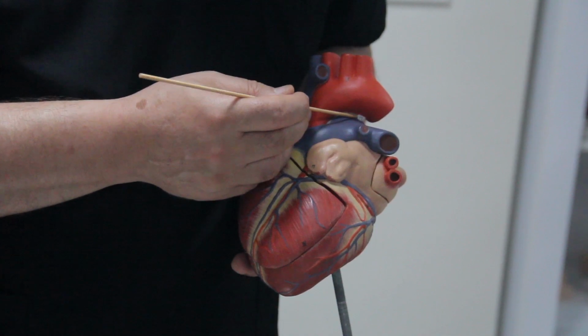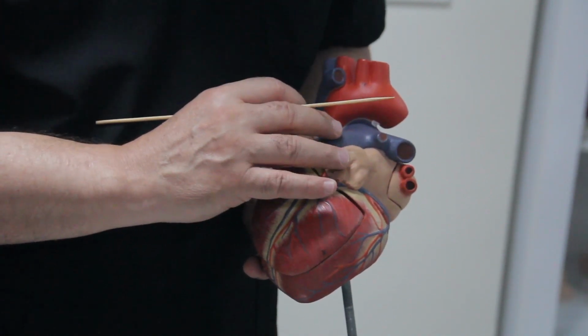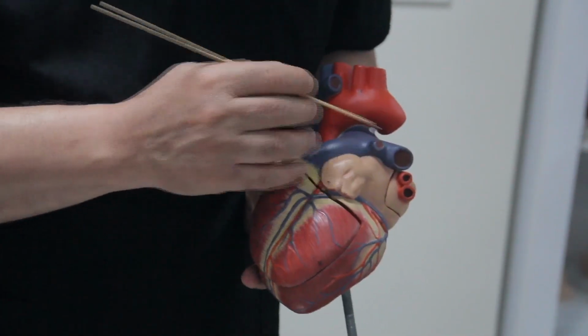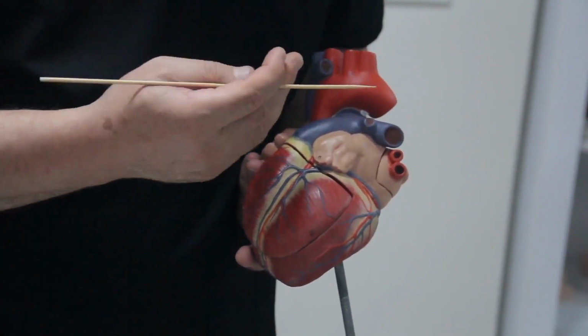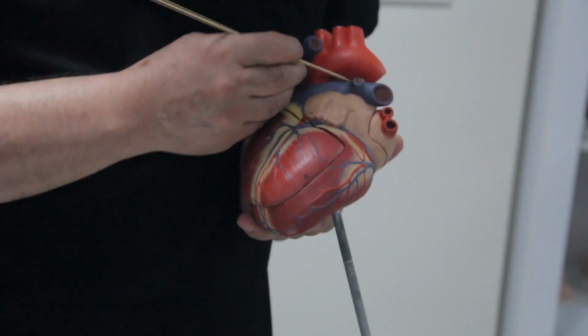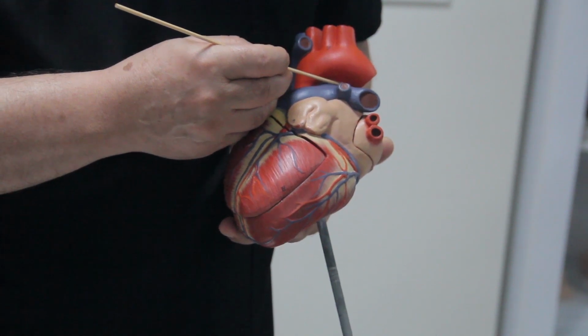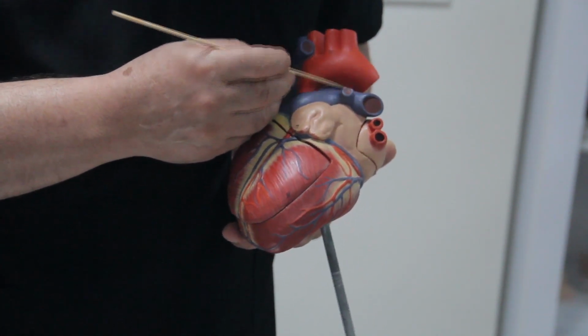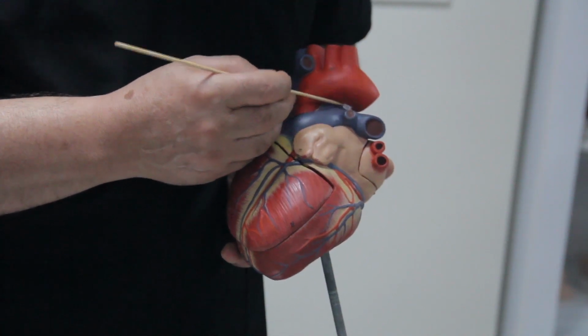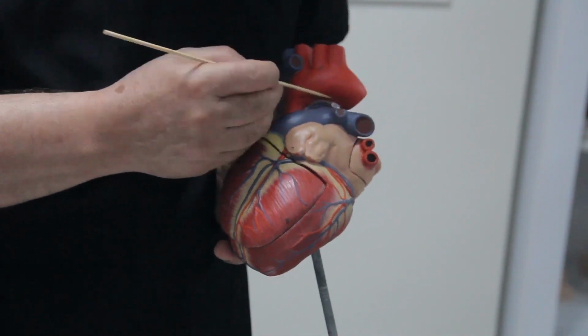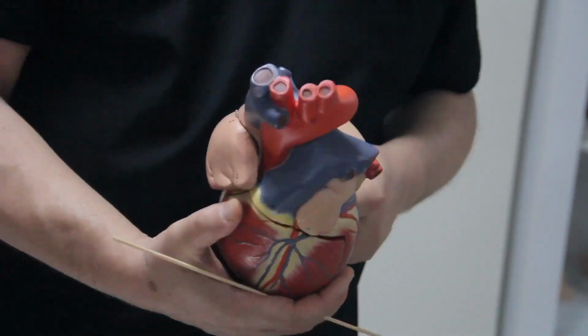But later on, after birth, the lungs start to work, so the blood goes to the pulmonary arteries and to the lungs. Due to the increased oxygen concentration, this duct becomes ligamentous, and we call this ligament the ligamentum arteriosum. But initially it was the ductus arteriosus.